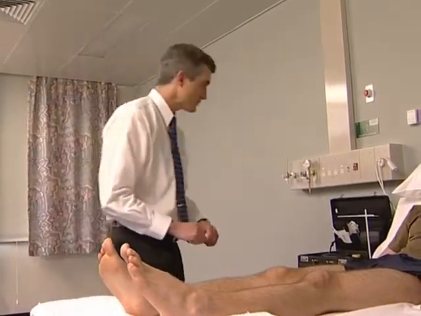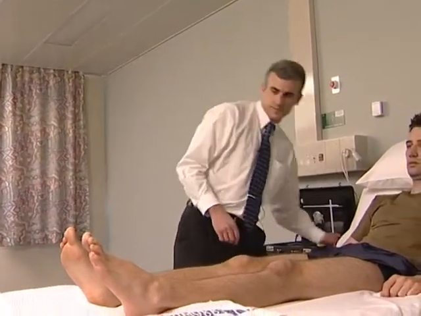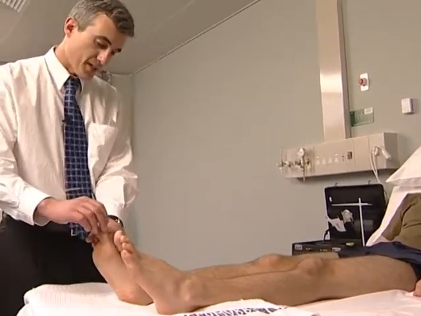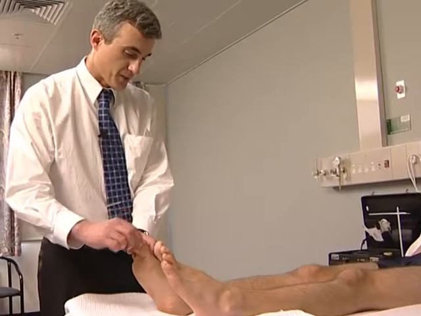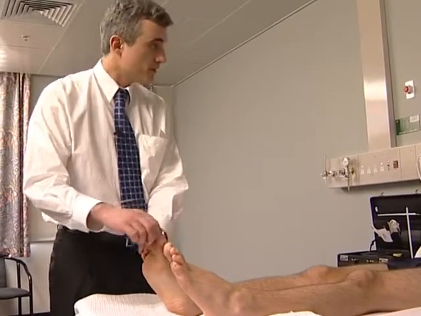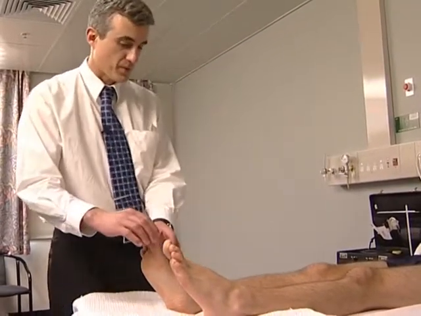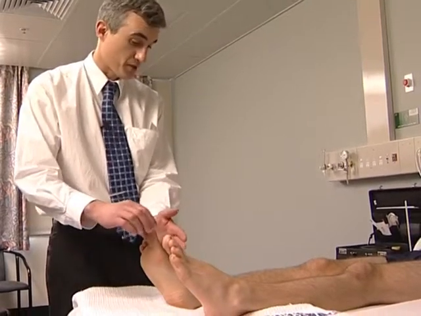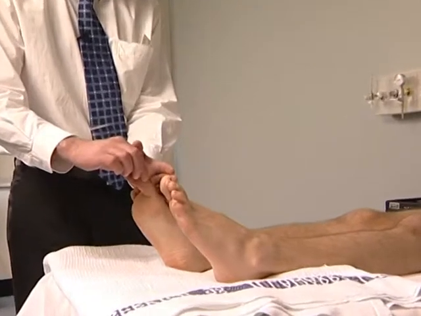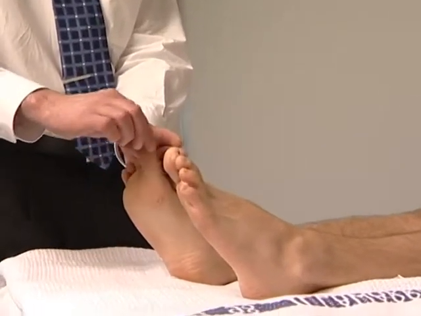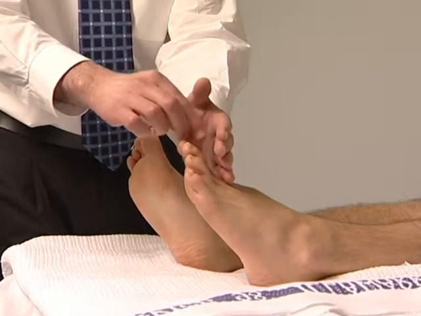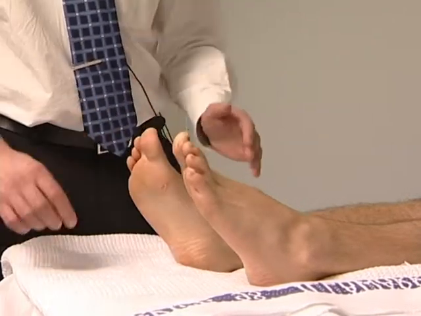Next, test proprioception using the big toes and, if necessary, the knees and hips. What I'm going to do now is I've got your toe, that's pulling it down, and that's pulling it up, and I'll do it on both sides, but with your eyes shut, I'd like you to tell me which direction I've pushed your toe. Down. Up. Okay, thank you.